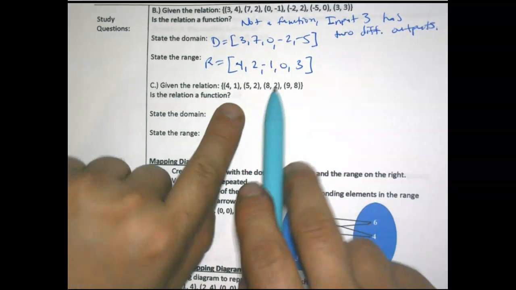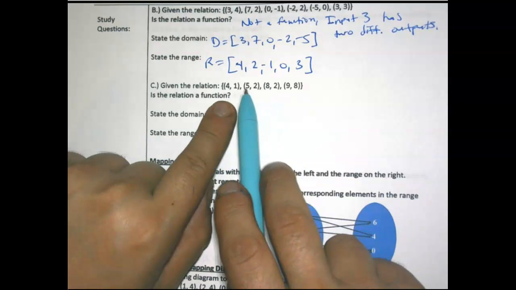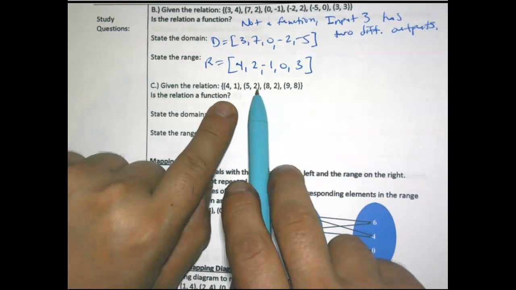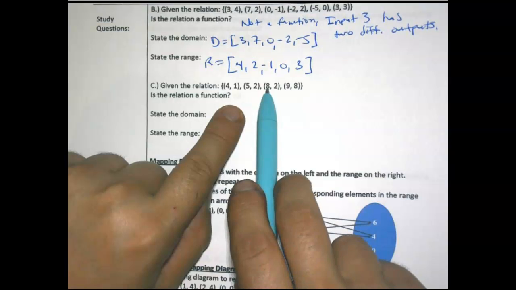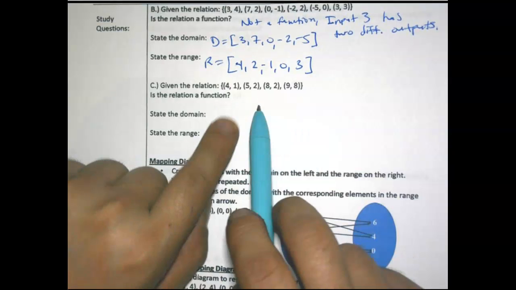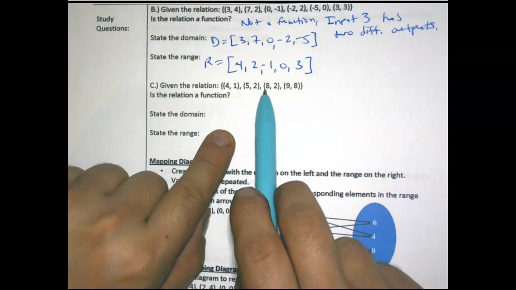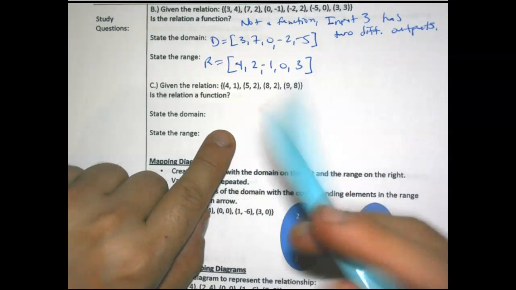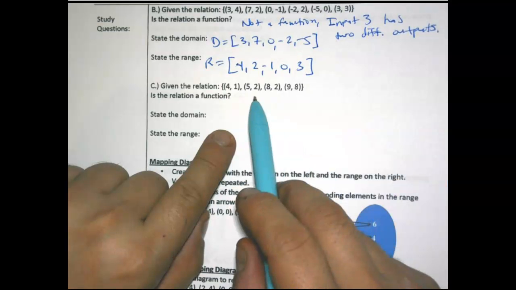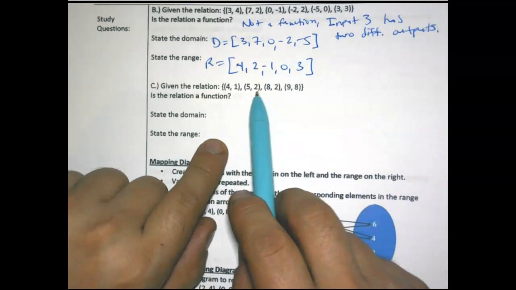Also, this one does give me a chance to point out if a 5 goes in and a 2 always comes out, and if an 8 goes in and a 2 always comes out, that's actually okay. As long as every time 5 goes in, 2 comes out, and every time 8 goes in, 2 comes out, that actually is okay. So what I'm saying is a function can have y values that repeat.